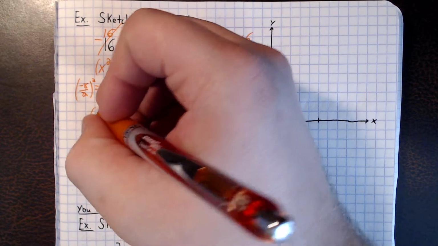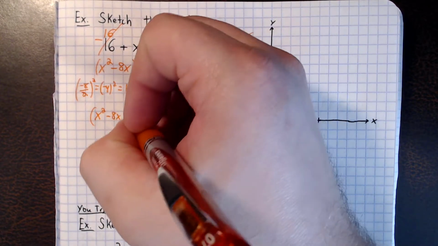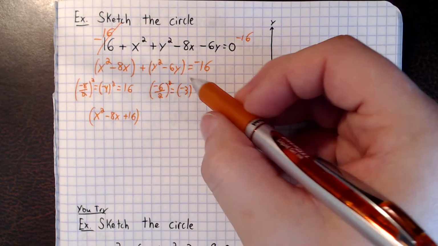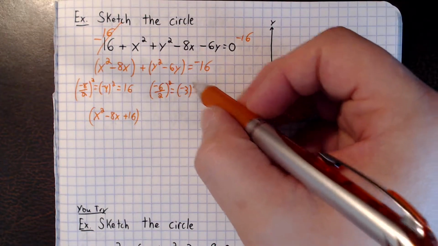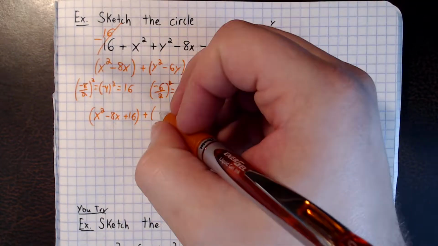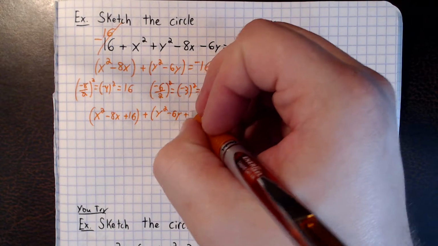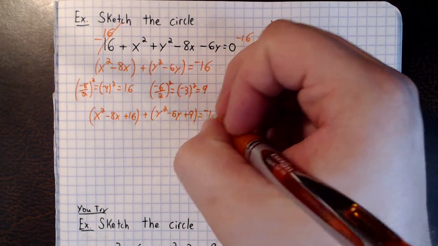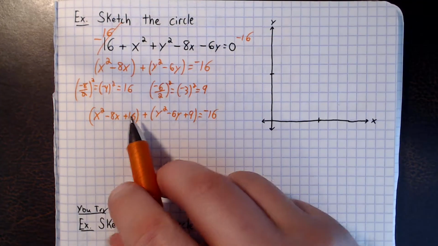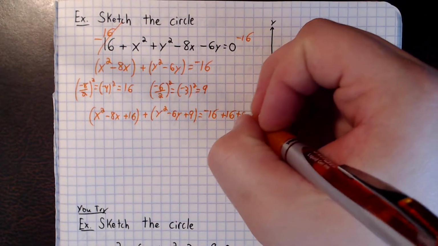So that becomes x squared minus 8x plus 16. I'm going to do the same thing with this 9. I'm going to add it here and over here. So y squared minus 6y plus 9. I had the negative 16. I now have to account for these that I just added in.